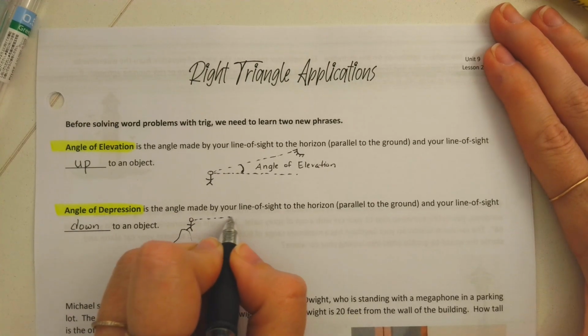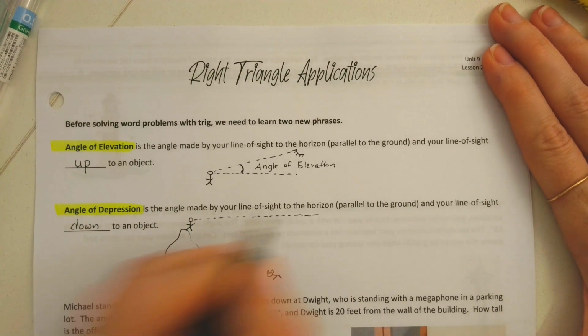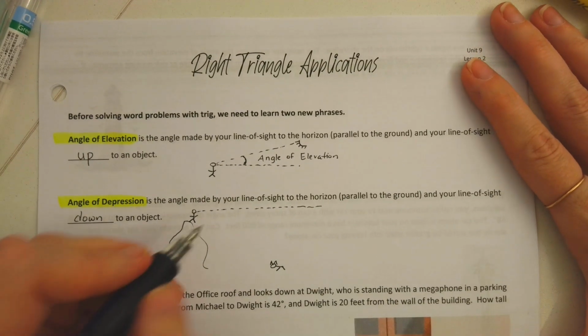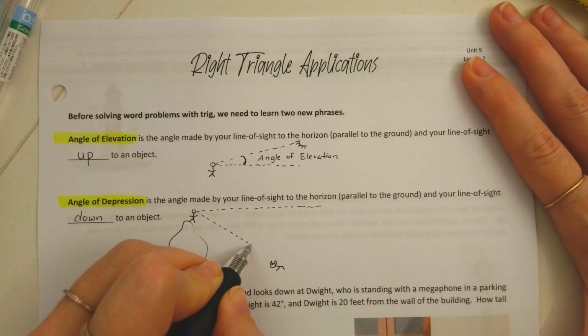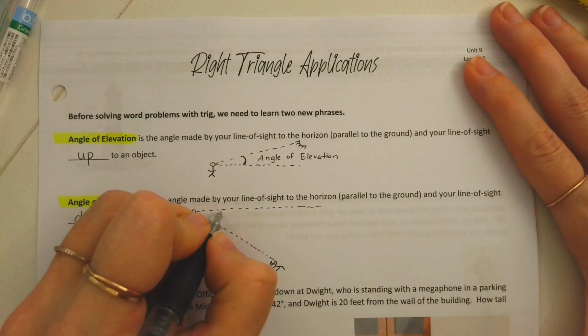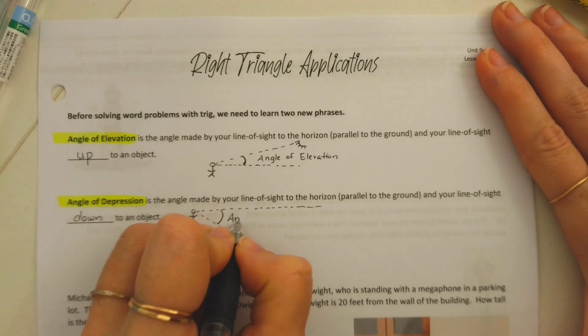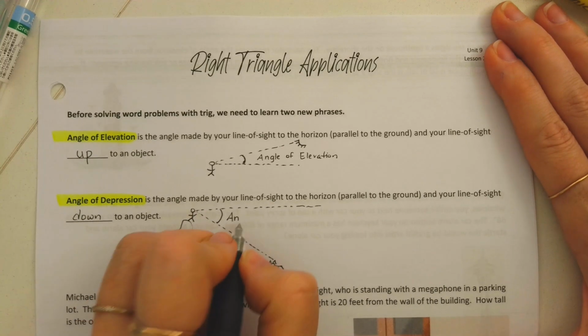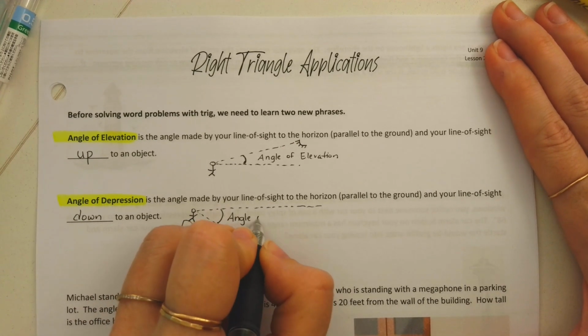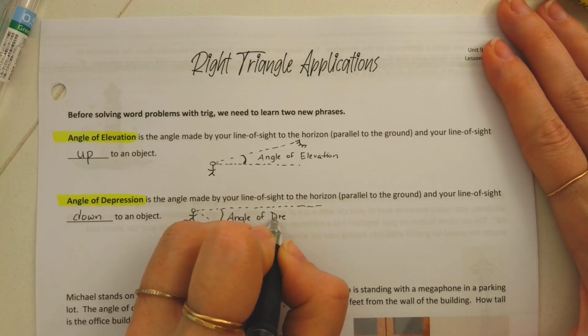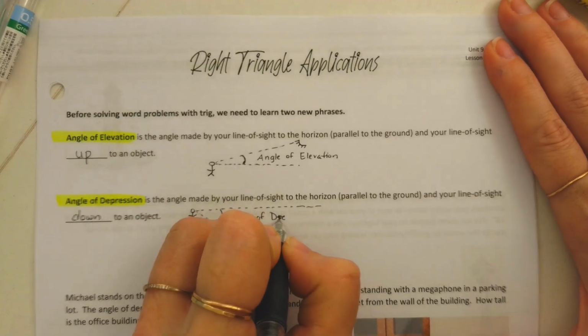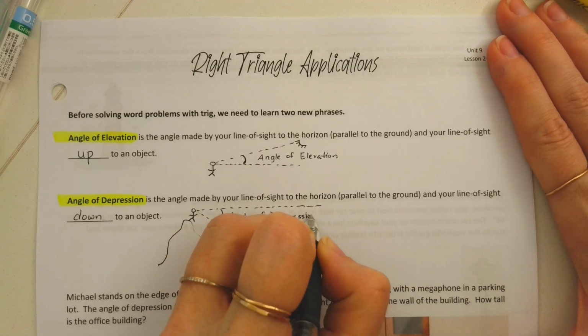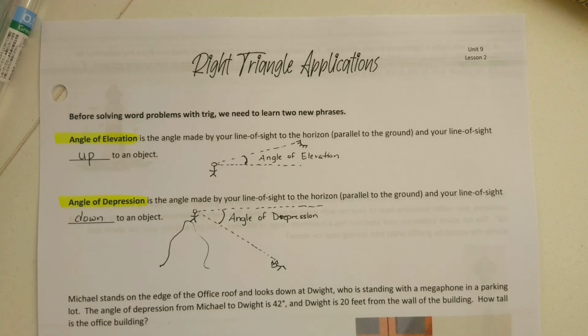So it's your line of sight, which is parallel to the horizon, looking down to the object. That's a cheetah. This would be an angle of depression. Guess what's also depressed? That cheetah. We're going to need to know these two words because often on trig application problems like this, it does not necessarily give you a diagram. You have to draw your own diagram and then use that diagram to answer some questions.